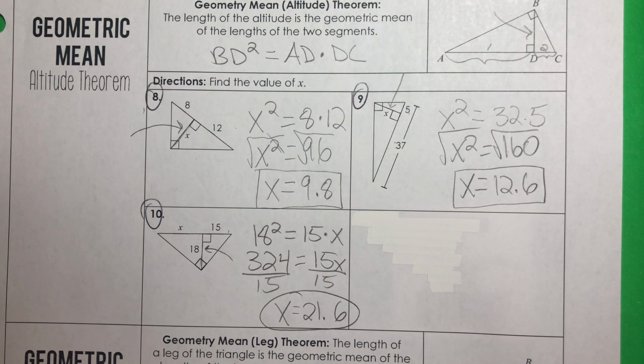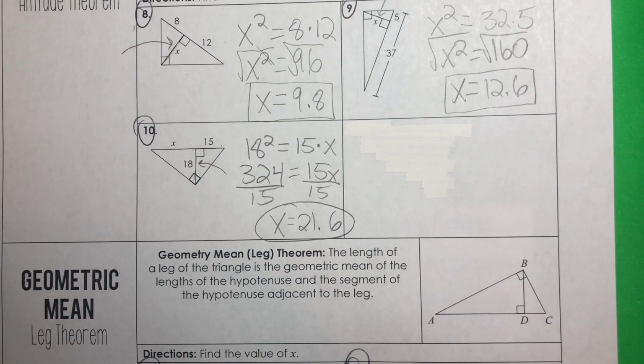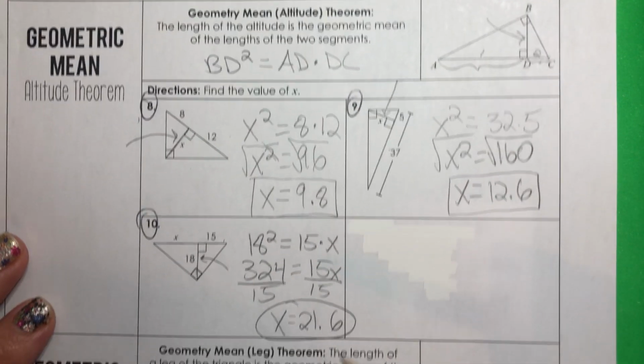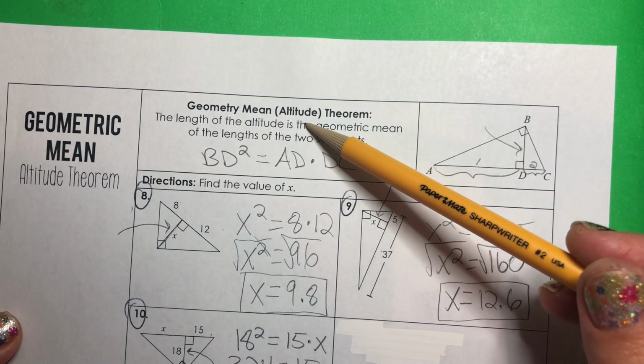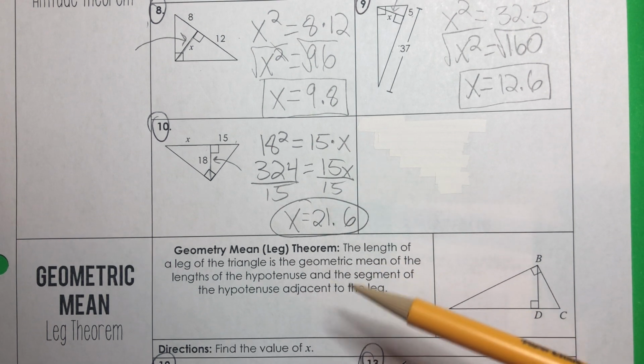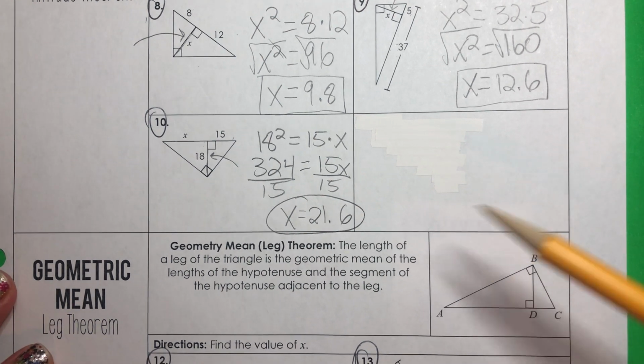Now this last one is going to have 2 examples that go with it. It's another geometric mean theorem, but this one's called the leg theorem. The one that we just had was the altitude theorem. This one is the leg theorem. The wording is a little confusing, so I'm going to write out what it means based on the picture to the right, but here we go.